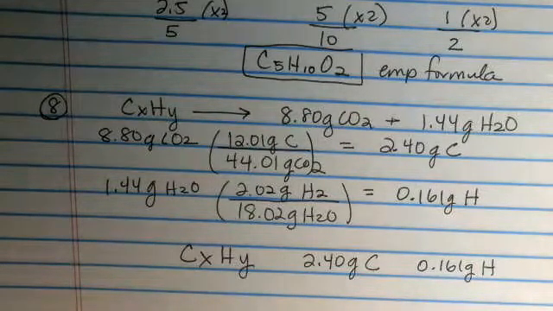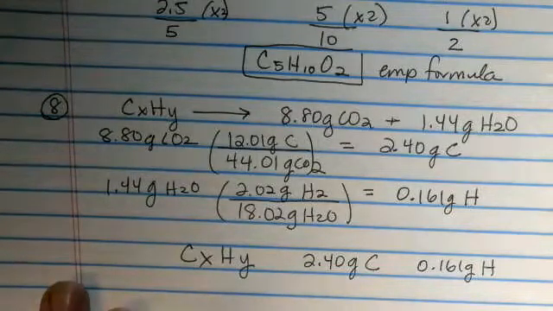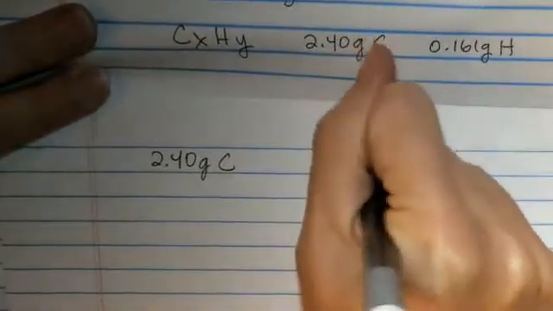All right. So in that compound, the sample, 2.40 grams was carbon, 0.161 grams was hydrogen. And so now I can do an empirical formula. So I've got 2.40 grams of carbon, 0.161 grams of hydrogen. We go to moles first. So we're going to divide by that atomic mass or molar mass, whatever you want to call it, from the periodic table.